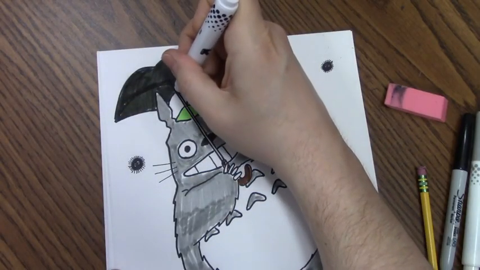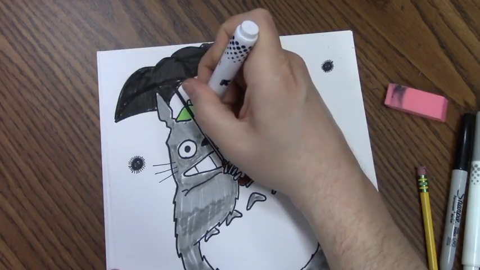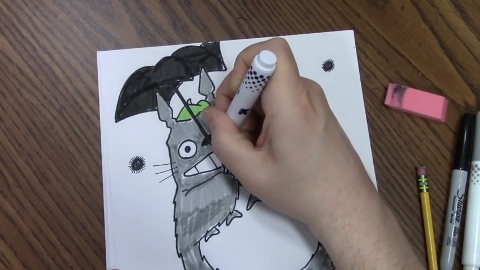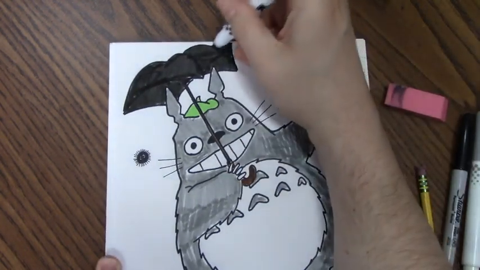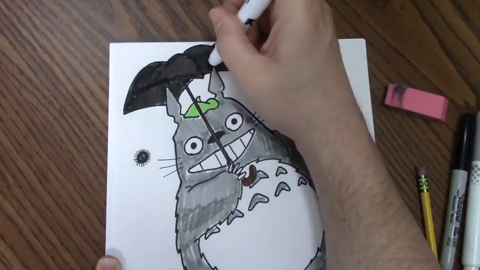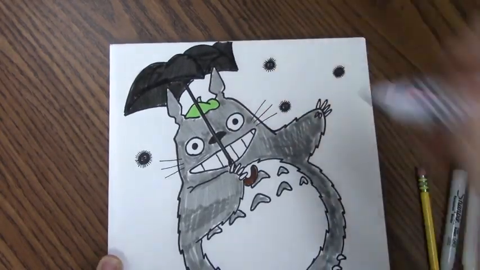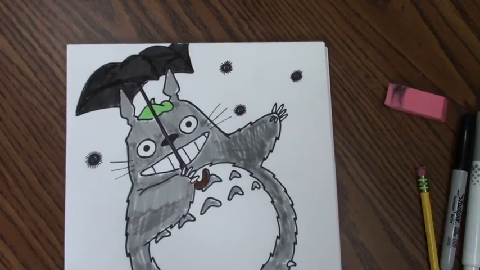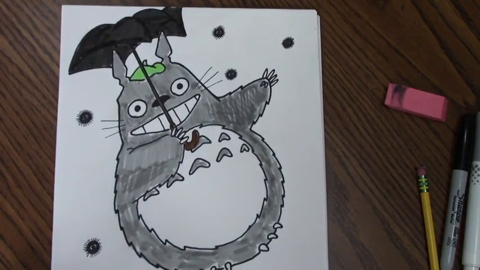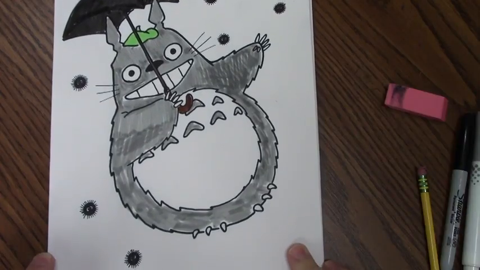And we can use it for the long handle of the umbrella too. Let's clean up my coloring. And there you have it, My Neighbor Totoro. If you haven't seen that movie, highly recommend it. Great movie.